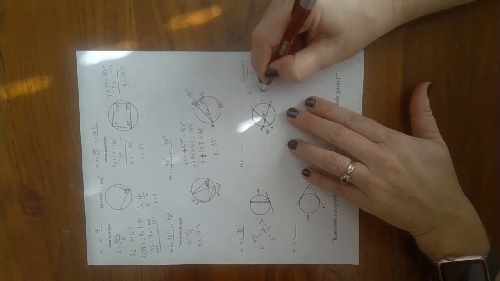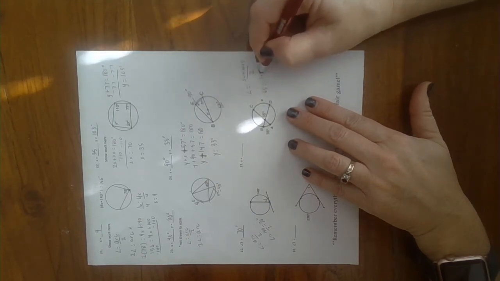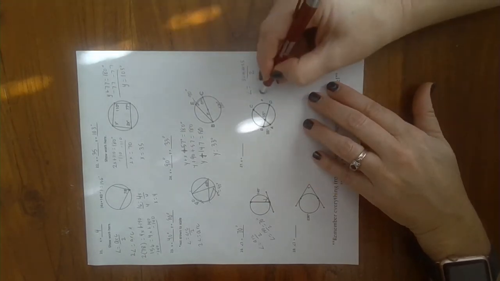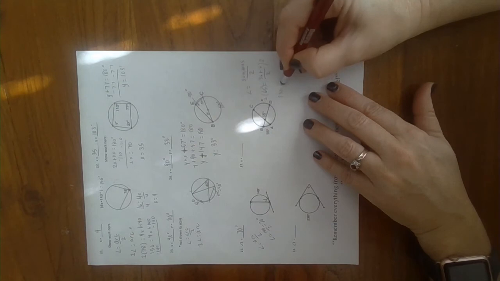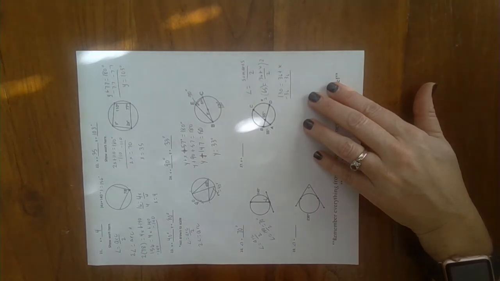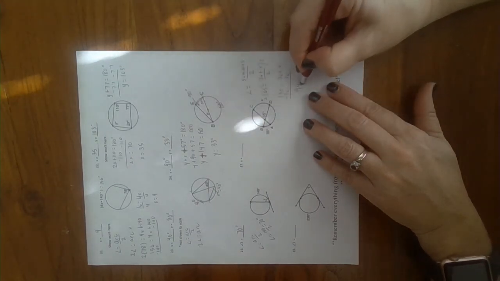So I have 65 is equal to 36 plus x divided by 2. I multiply both sides by 2. So 130 is equal to 36 plus x. Subtract 36 from both sides. 130 minus 36 is 94, is equal to x.